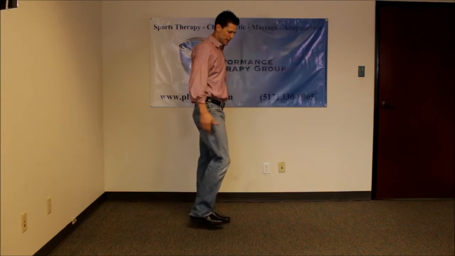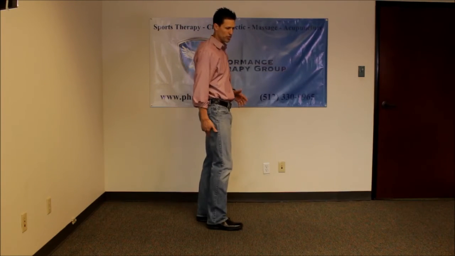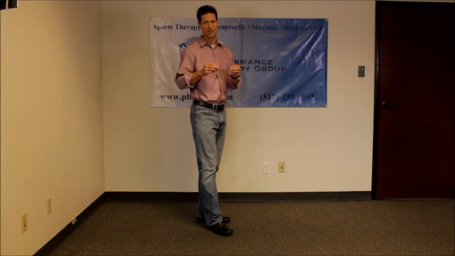Another is just weakness in the hamstring. So if there's an overdominance from quadriceps to hamstrings, then as you pull through, the accumulated stress of training just overstresses the hamstring, and then they eventually tear.